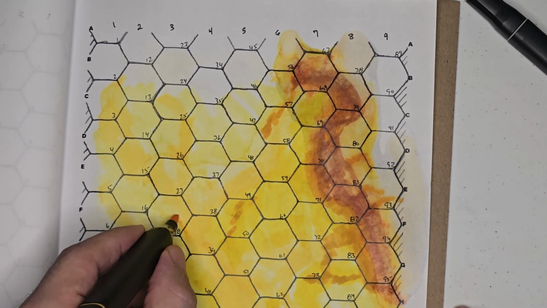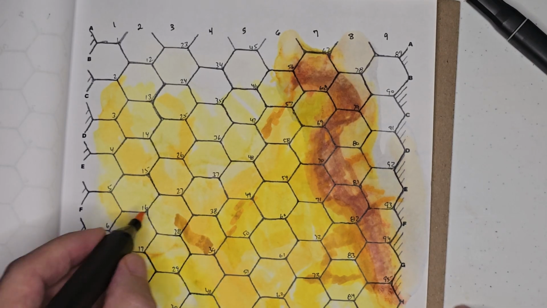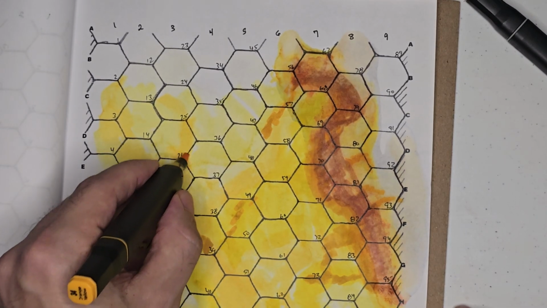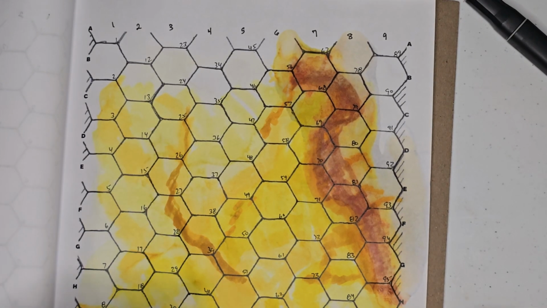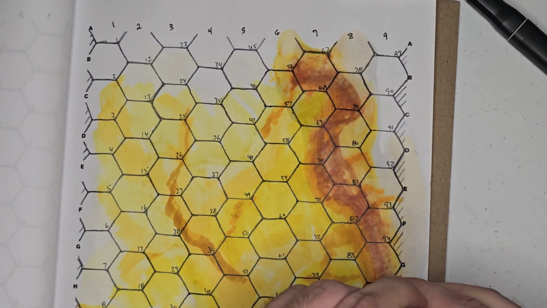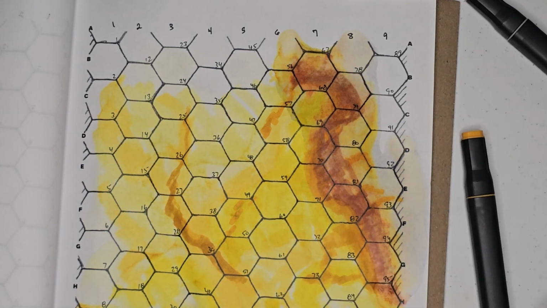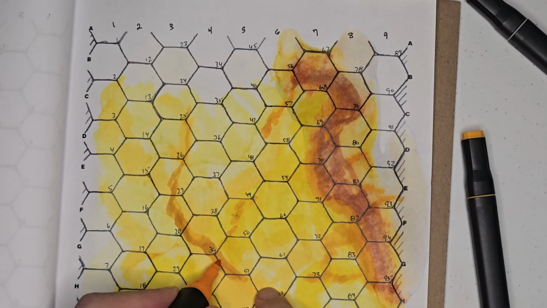Another high spot is right here. Maybe these. And then, so that is what? That is orange yellow. Let's go with the actual orange. Throw that right down in the center of it.